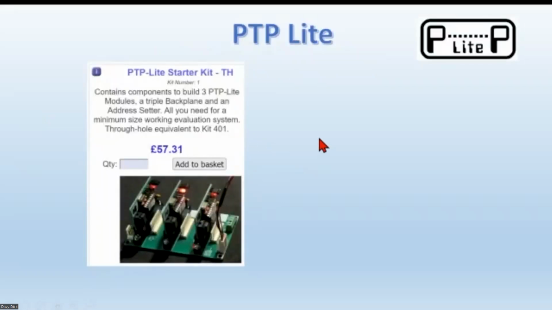They sell a starter kit, which gives you the 3 I just mentioned. You're going to have your controller and your input and your output module and the address setter. So you can see down there, there's the back planes, and there's the modules being plugged into them. And there's all your connections for getting the inputs or outputs as appropriate.